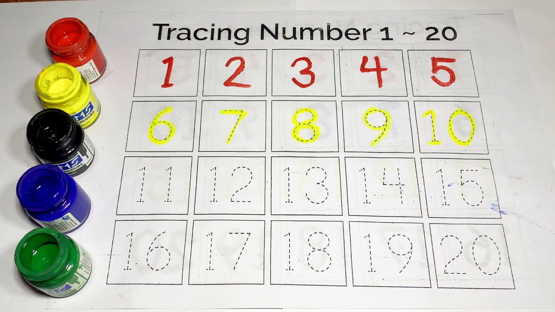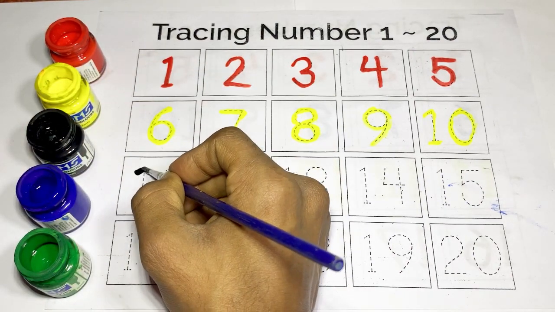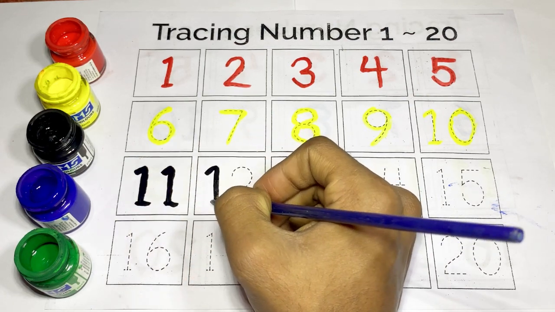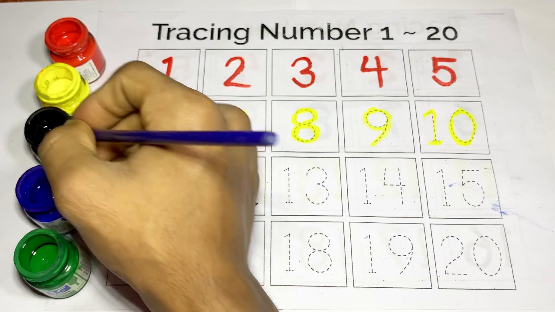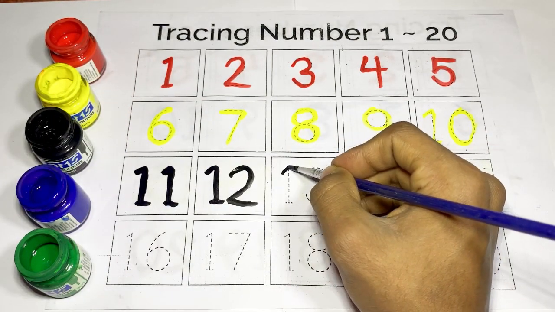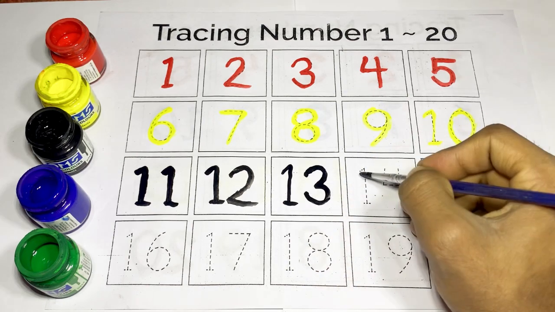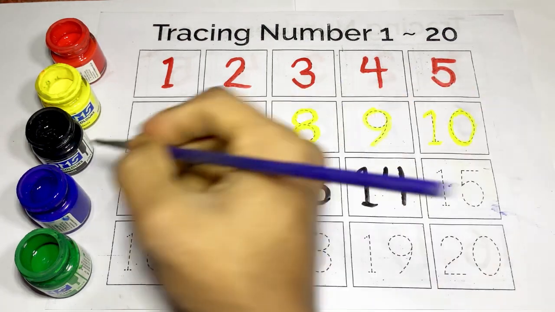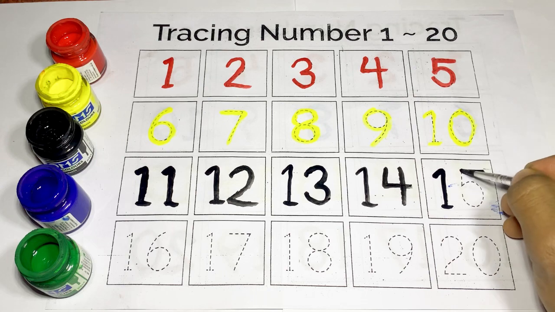Kids, next 11, the number 11, and use black color. 12, the number 12. Kids, again use black color and draw 13, the number 13. 14, the number 14. Kids, again use black color and draw 15, the number 15.